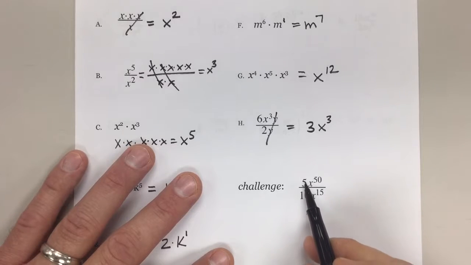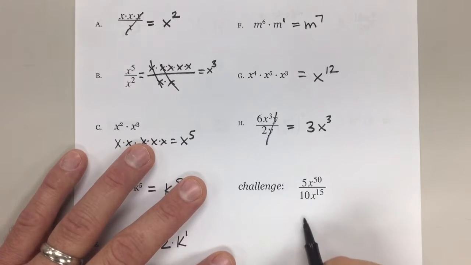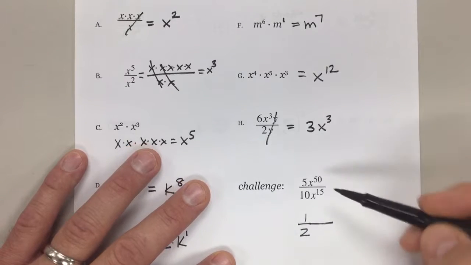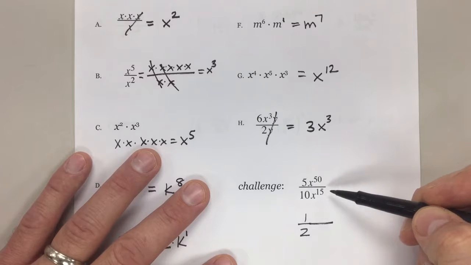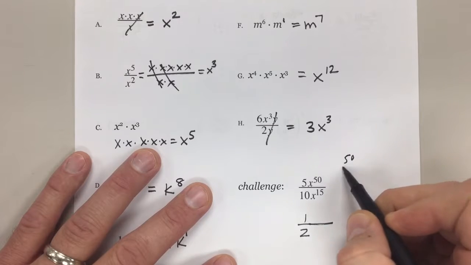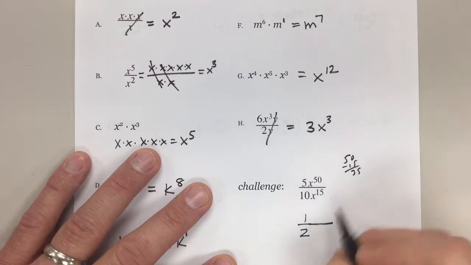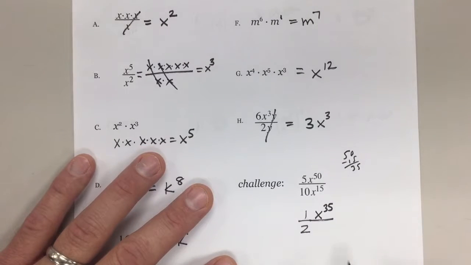Here, I have 5/10. This is the challenge problem. Now, 5/10 is really 1/2. So I can just write 1/2. And then I have 50 x's on top and 15 on the bottom. Remember, our rule is you subtract the exponents when you're dividing. So 50 minus 15 is 35. So my x to the 35th would be my final answer.